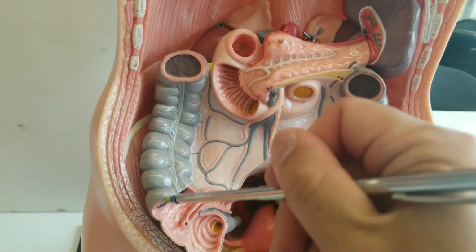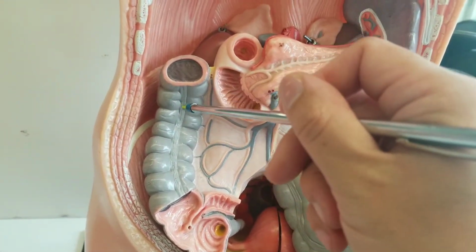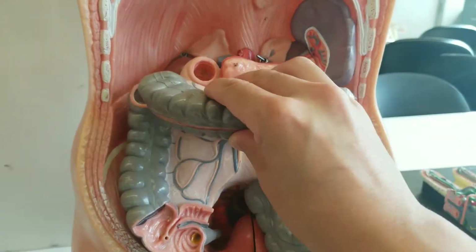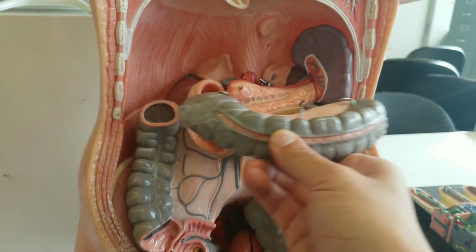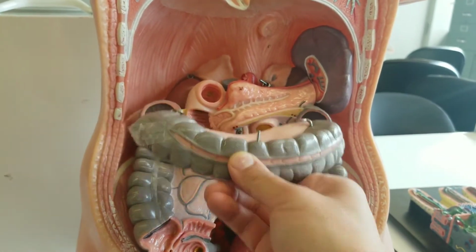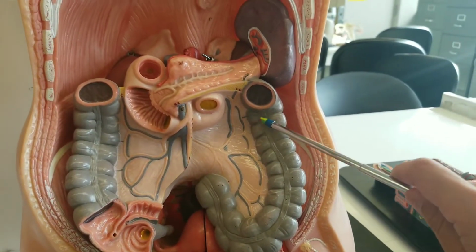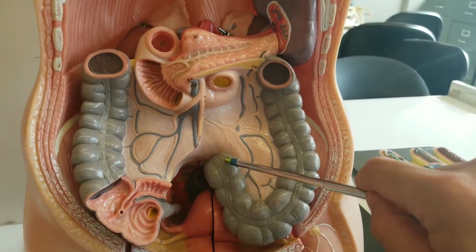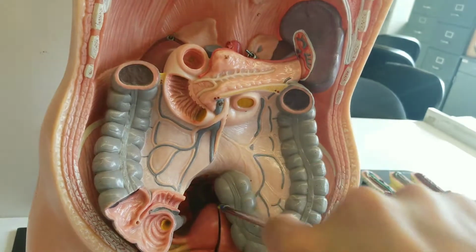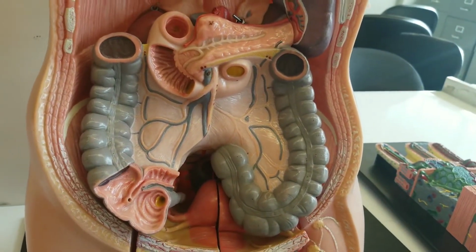Cecum, ascending colon, transverse colon, it goes across. Descending colon, with this funny bend, that's the sigmoid colon, and then the rectum and anus are deeper in there, and I'll show that later.